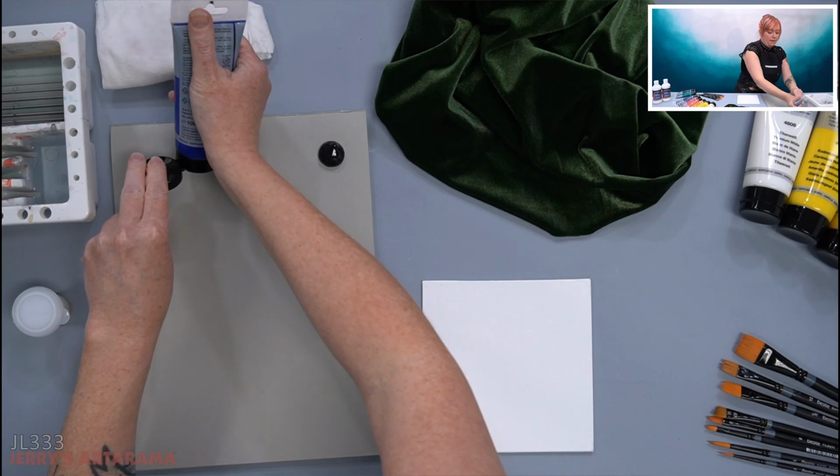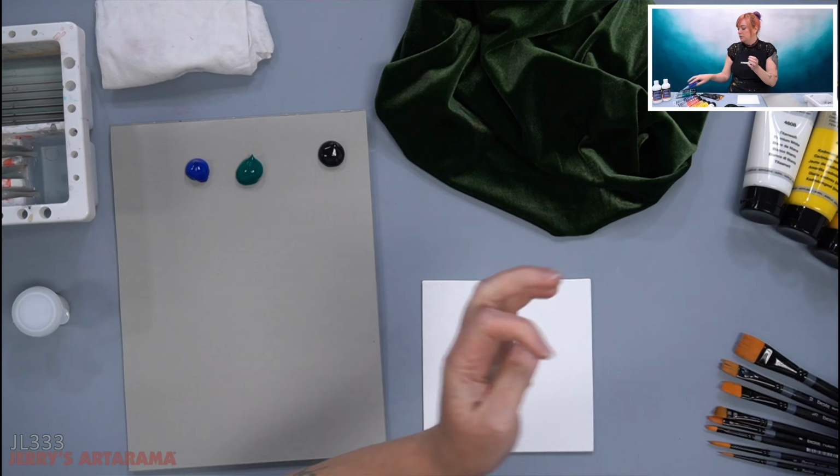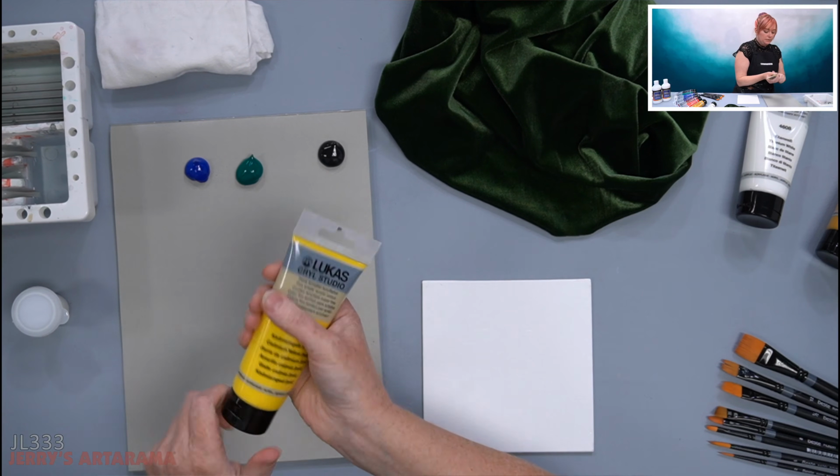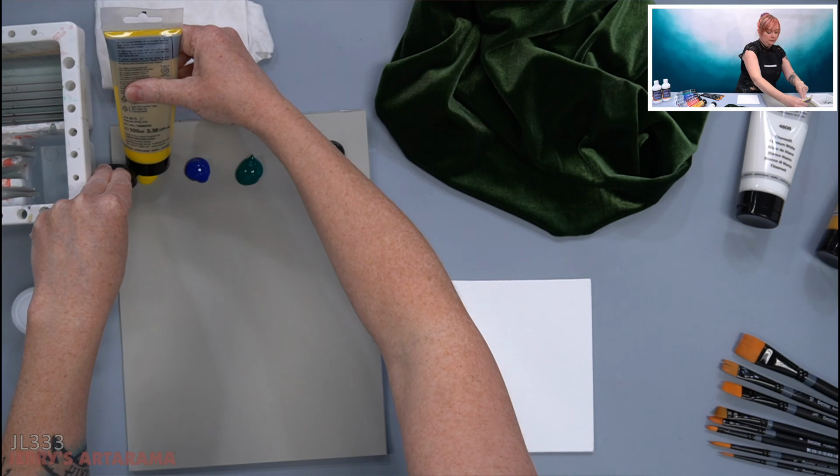And while I'm putting paint out on my palette, do we have any questions thus far? I know we're really early in the process, so probably not, but just in case.